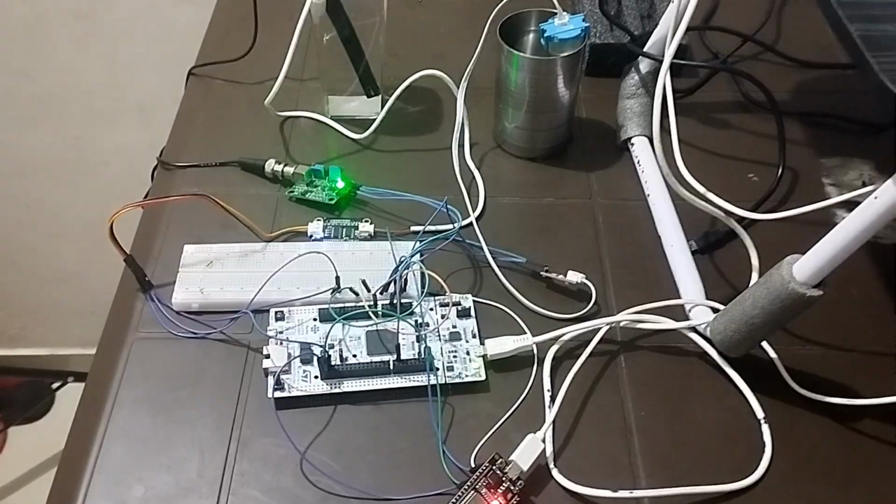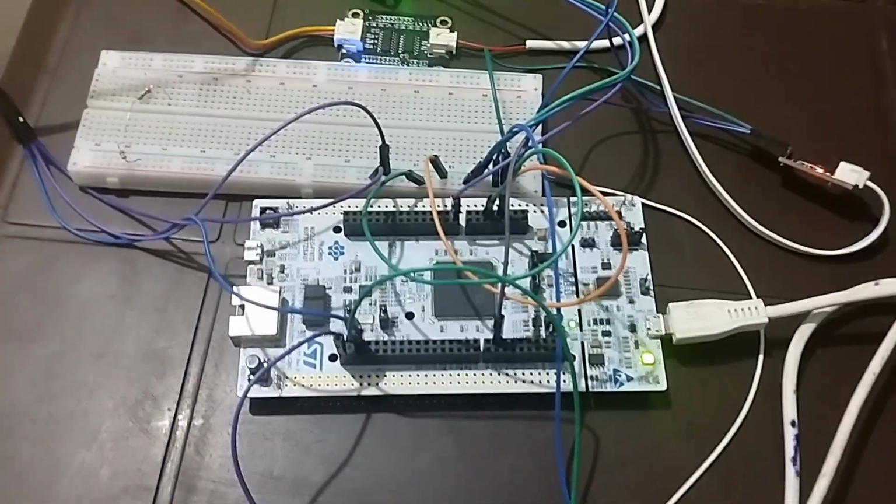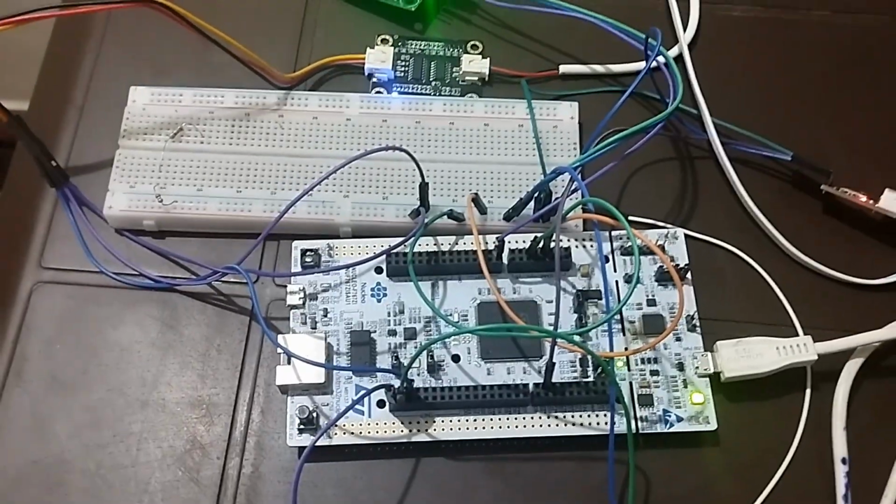You know, the number of connections is large. That's why it looks very complex. Otherwise, if you go through the block diagram, then it will be easy to understand, right? This is the ESP32 board.